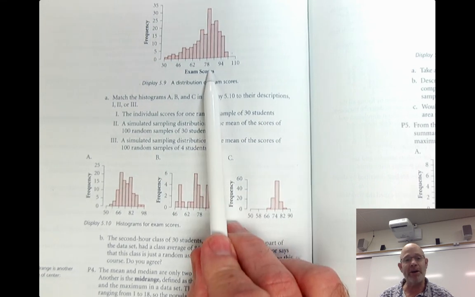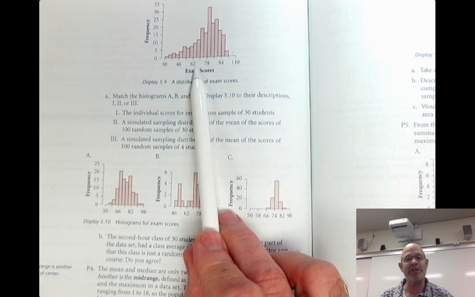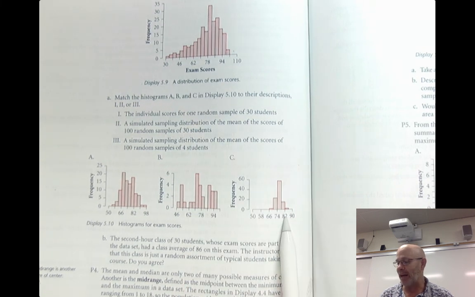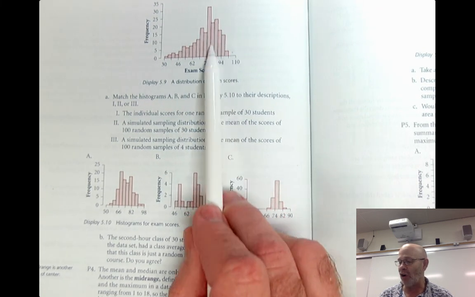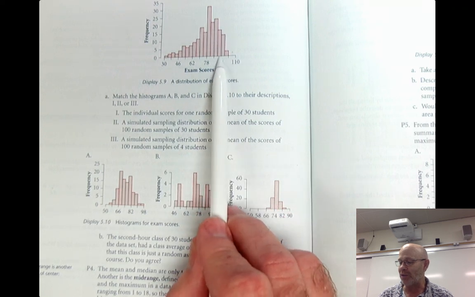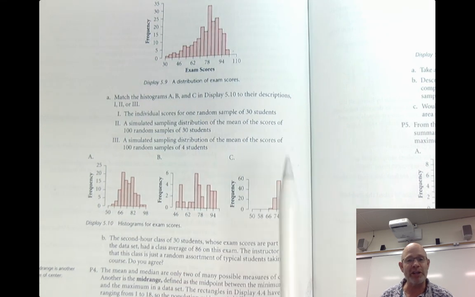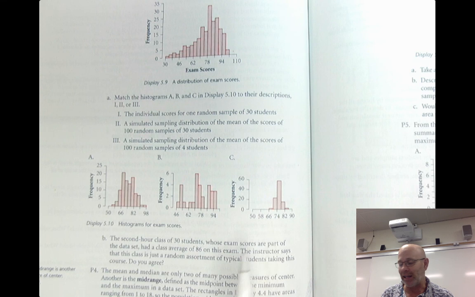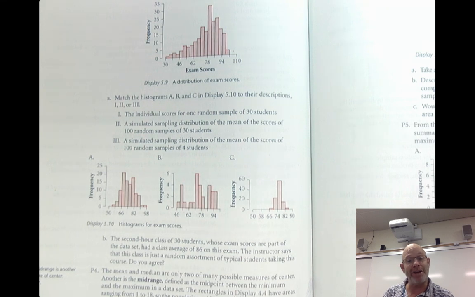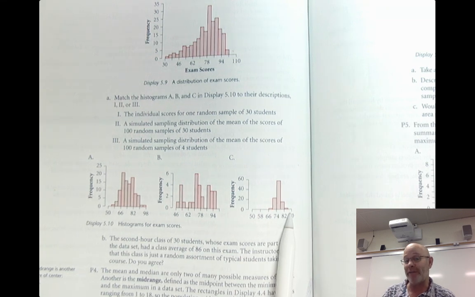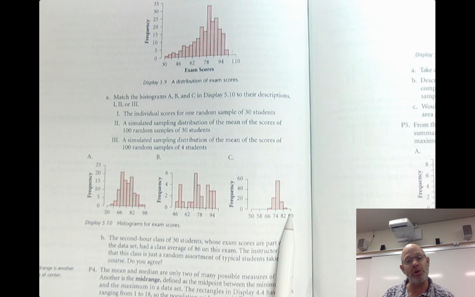If we just go up here and take a random sample of 30 students, it's almost impossible to get an average of 86. You'd have to get all scores kind of in this region here. So it's not likely that her class is just random, because it's a rare event. Remember, my idea is reasonably likely. Would that have been reasonably likely? I do not think that would have been reasonably likely.